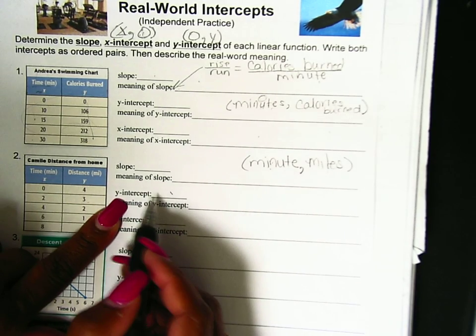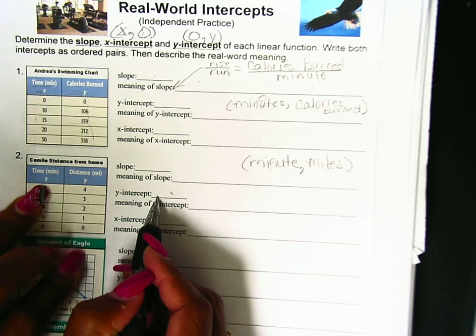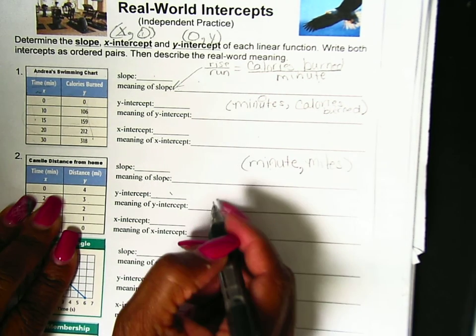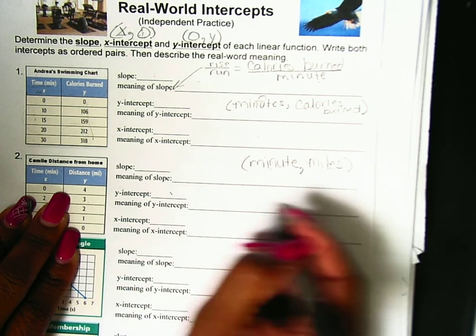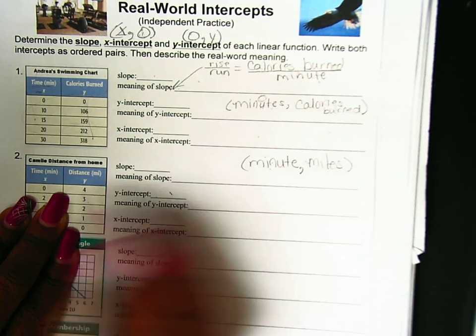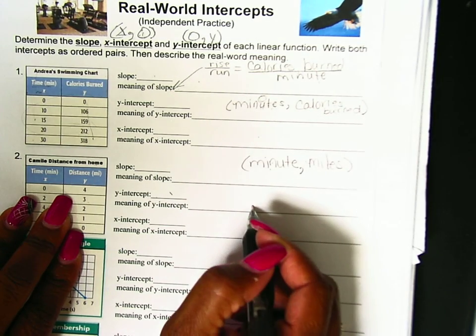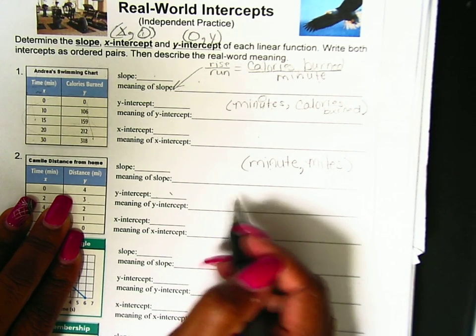So here with the y-intercept, this is the y-intercept, because x is 0. So basically, in 0 minutes, how many miles will I have gone? Or the distance she is from home. I'm sorry, because it's talking about the distance she's from home. How far is Camille from home? So in 0 minutes, how far is she from home?